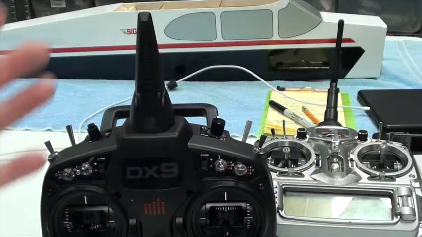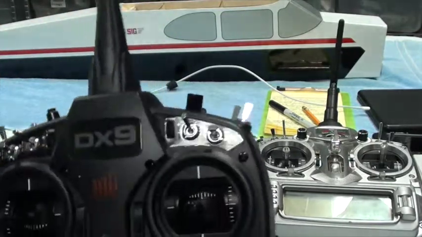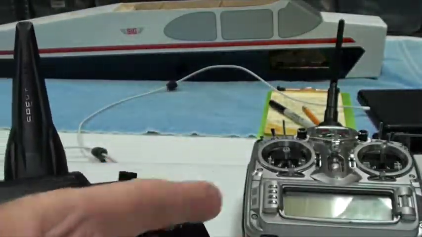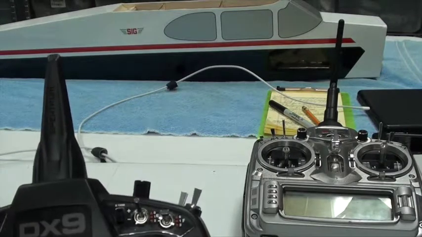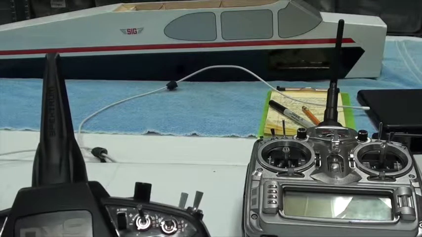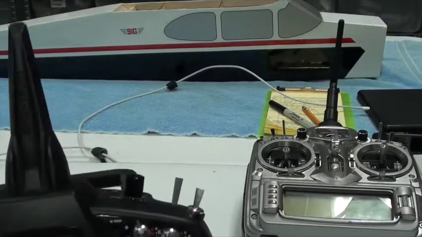Okay, I'm back. I'm over here somewhere, and we're going to talk in more detail about the DX9 and also do some comparisons to the JR12X over there. I keep calling the JR12X a DX12. It's not. It's a JR12X. So sorry for the confusion if I've confused you.